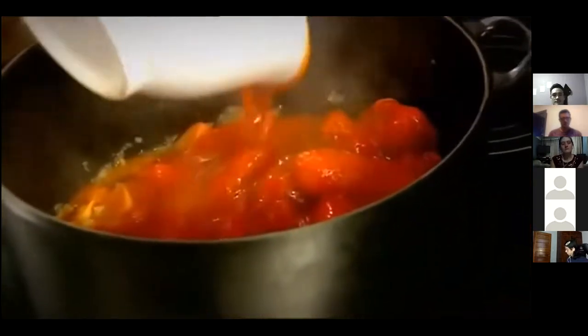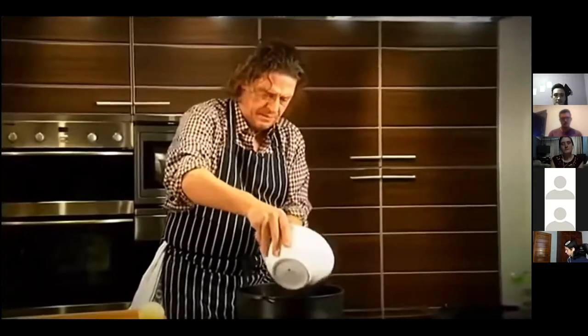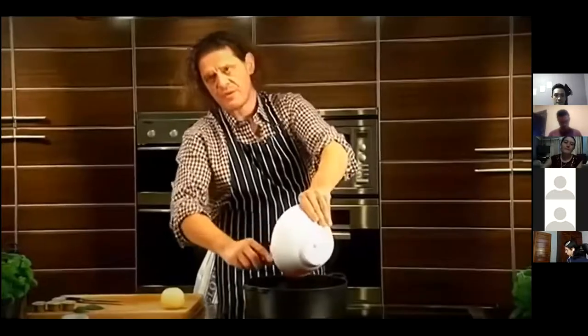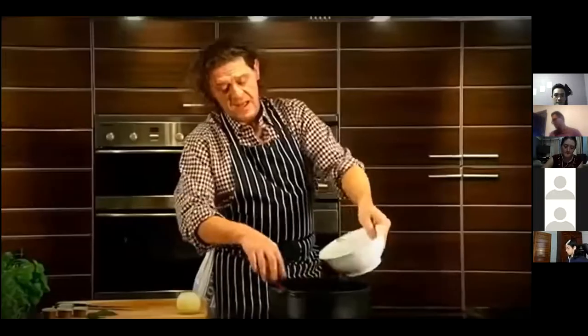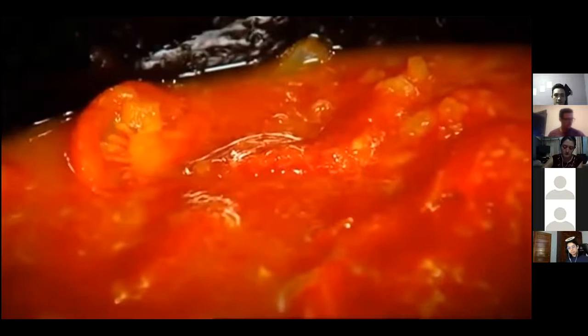Then we add some tomatoes. Can't be easier, can it? So in here I've done 4 times 400 grams of tomatoes, tins, and about 400 grams of tomatoes. So there's 2 litres of tomato really. So as you can see, just mix it in. And what will happen is you will see that will break down.